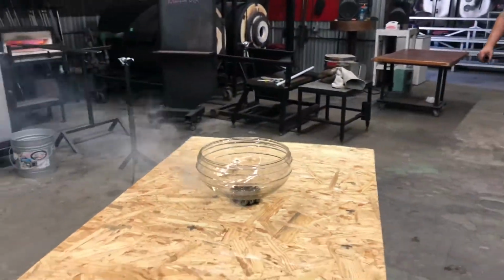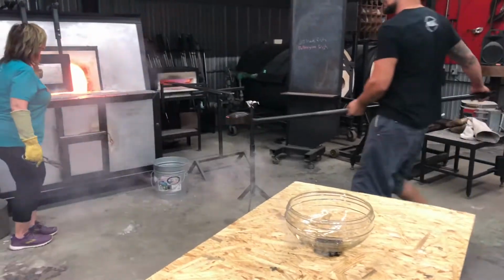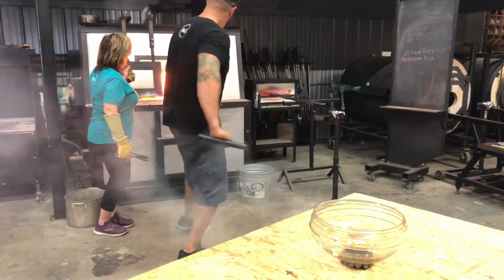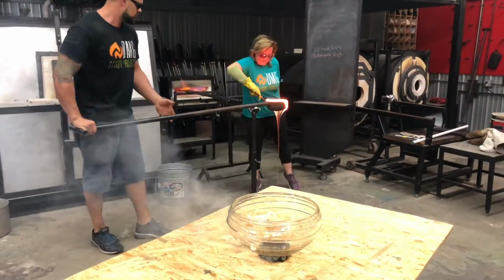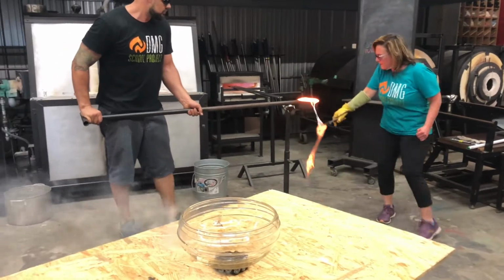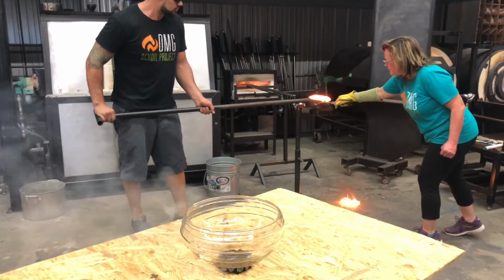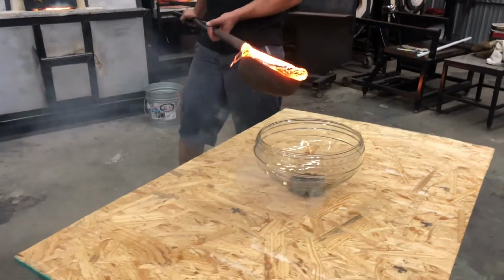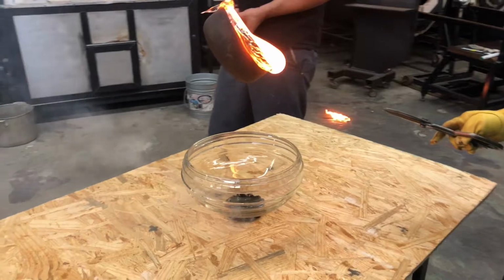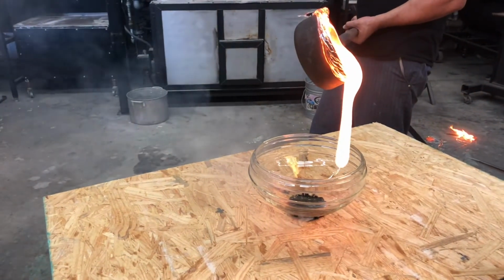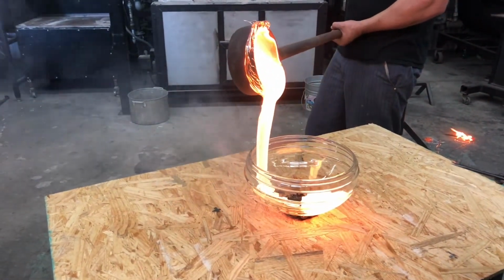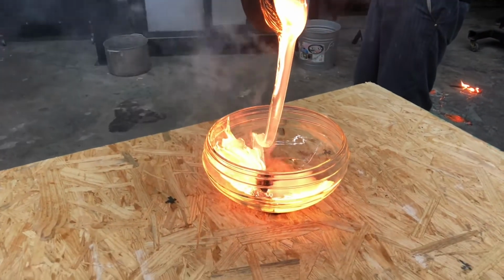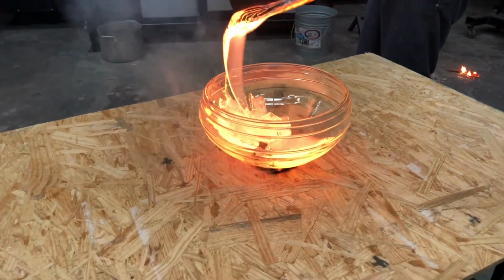Now Dan behind us is standing with a big glass ladle. It's basically a big spoon, and he is getting ladlefuls of glass out of our glass furnace here, and we are going to fill up our solid bowl with molten glass. And you can see the glass pouring into our solid bowl. Now again, this glass is all clear. It just looks so orange because it's so hot.